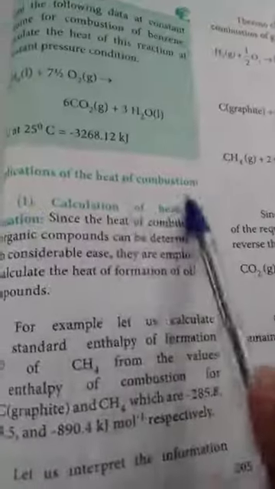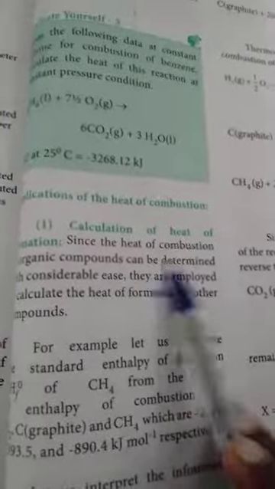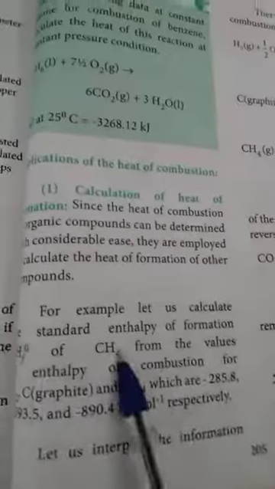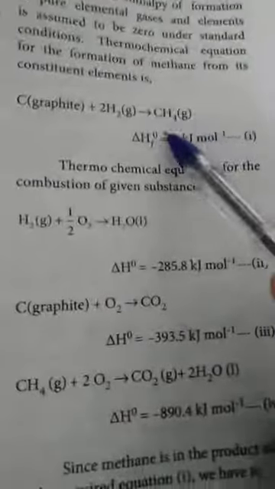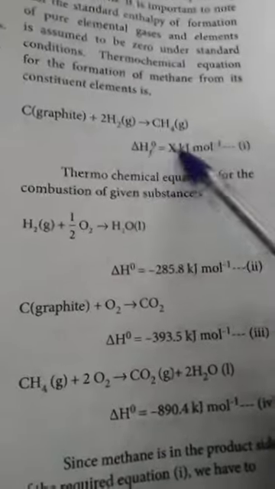Okay, listen. Now take page number 205. Mark the applications of heat of combustion. The first application, calculation of heat of formation. Just note the topic: heat of combustion of organic compounds can be determined by using the heat of formation of some other compounds. One example they have taken: heat of formation of methane from the values of combustion of hydrogen, carbon and methane. They have given the values and the equations. First, methane formation, you are going to calculate this one only, from these equations and values.